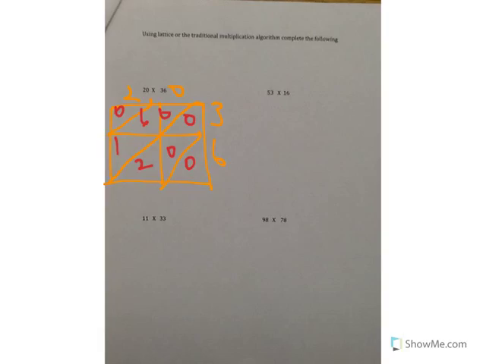Add them all up. What you get is, in the bottom here, you get 0 for that. For this column here, you go down, and then count them out that way. So this is going to be 2, this is going to be 7, and then this is 0. So the correct answer is going to be 720. That's how lattice works if you've forgotten.